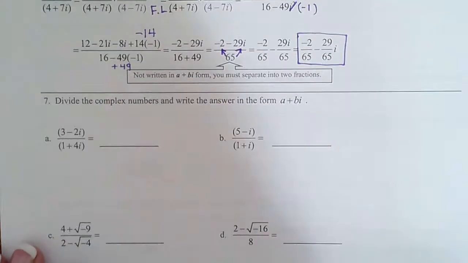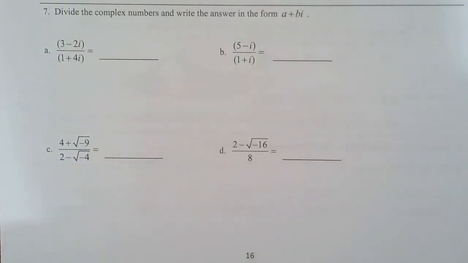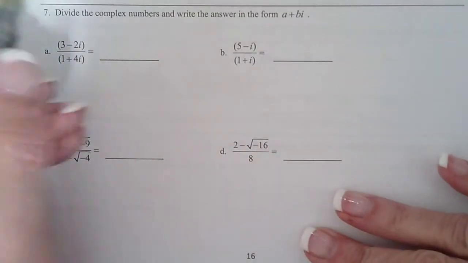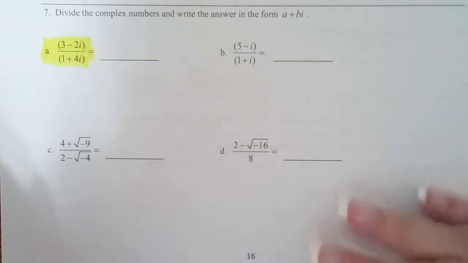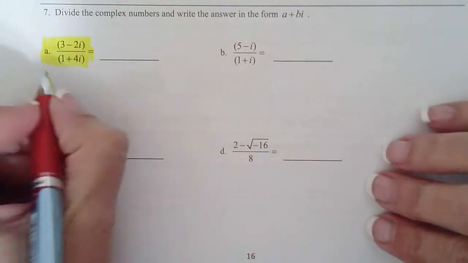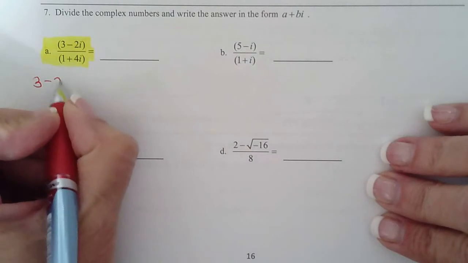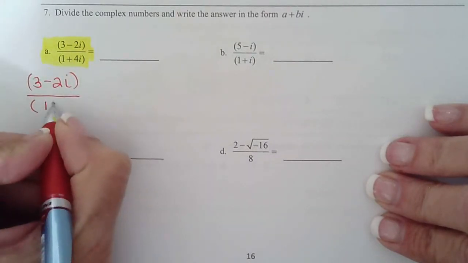Okay, let's practice on some here. And I did put one of these on the test. I think A is probably the closest. So let's go ahead and highlight A. Okay, so let's take a look at this. So we have 3 minus 2i over 1 plus 4i.